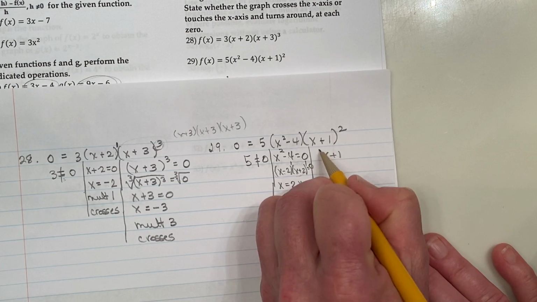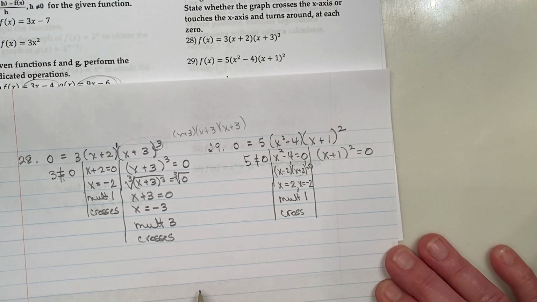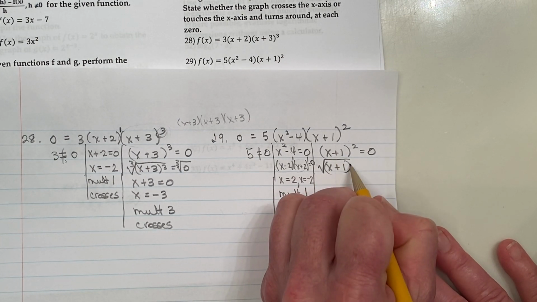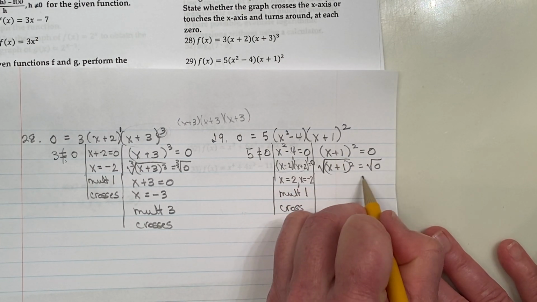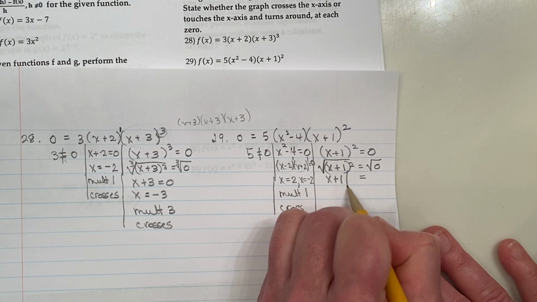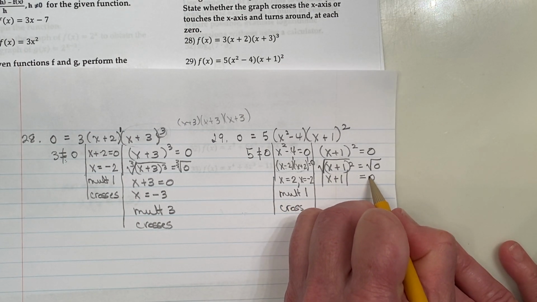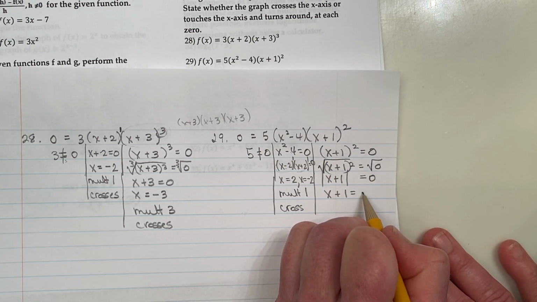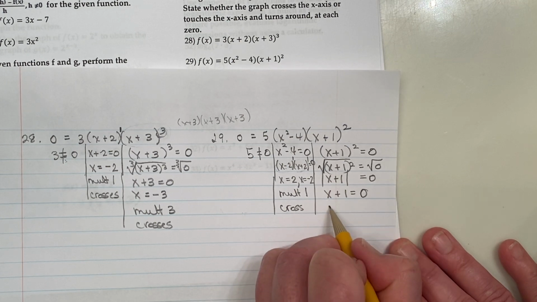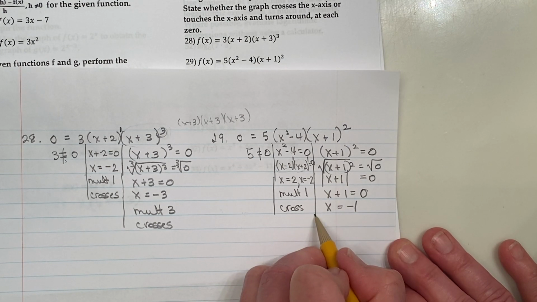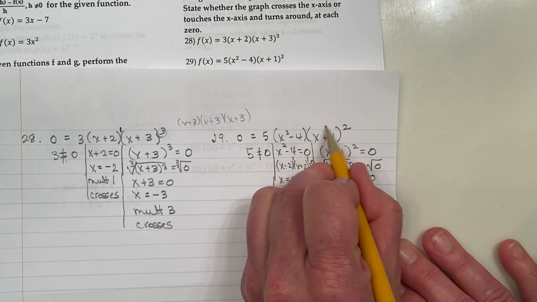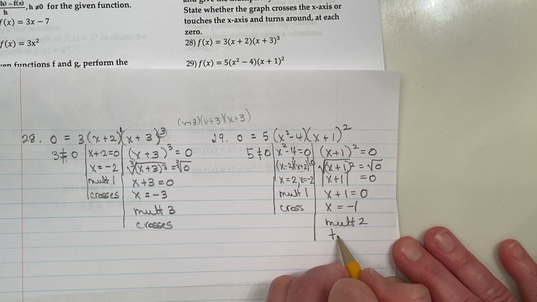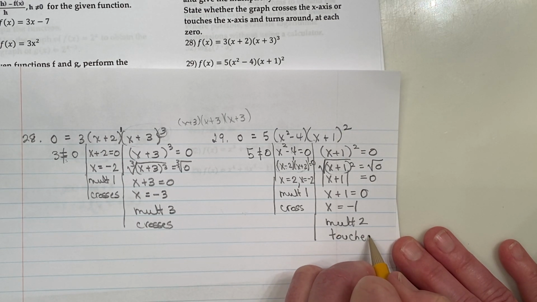All right, x plus 1, quantity squared equals 0. I'm going to bring in an even root, so square root both sides. X plus 1 comes out, but it does require an absolute value. This is 0. Remove the absolute value, making this plus minus 0, which is just still 0. Subtract a 1. So what zeroes out this factor is x equals negative 1. So the multiplicity is 2, and so we're going to touch at that 0. Touches.